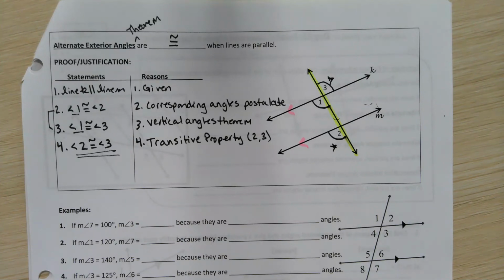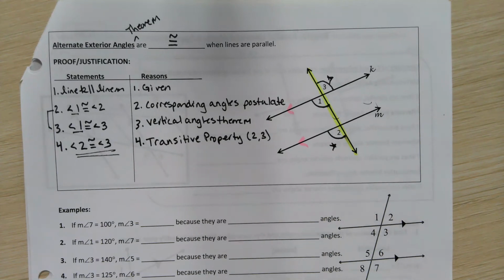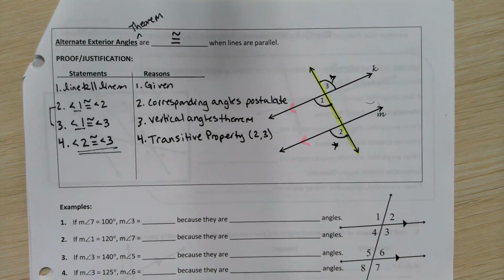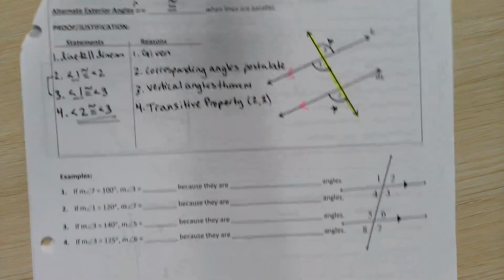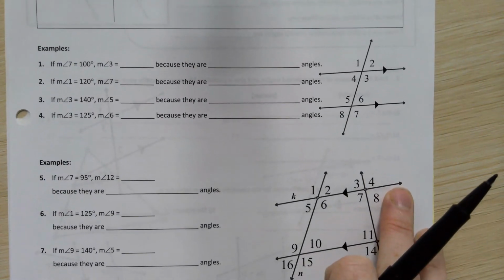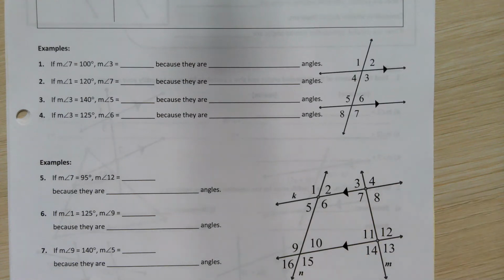All right, the rest of what we have to accomplish is just practicing using that information. So if you want to pause and try to practice on your own and then come back and check it, that would be absolutely fine. We're going to go into this first set of examples.